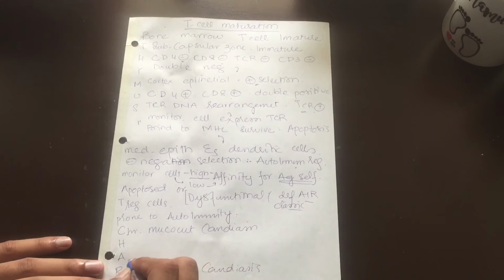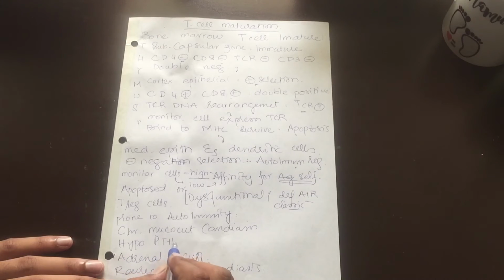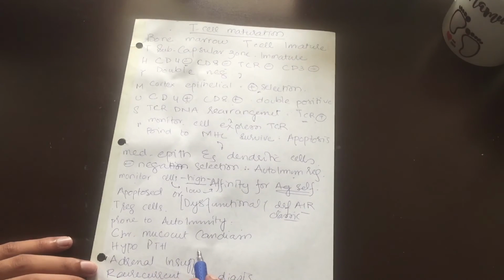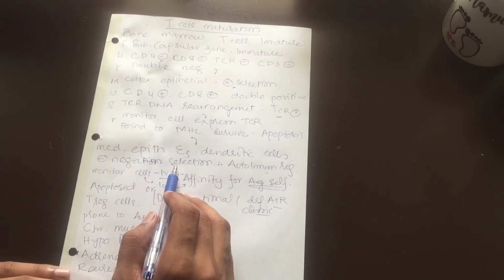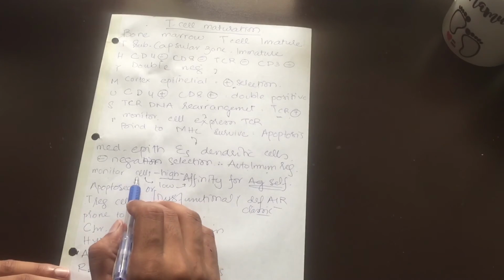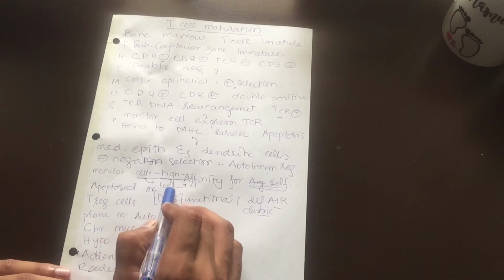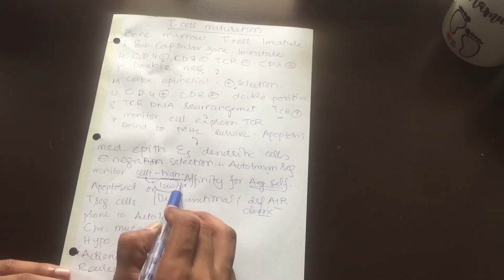Also we have adrenal insufficiency, where the body cannot cope with any kind of stress, and then hypoparathyroidism, right?